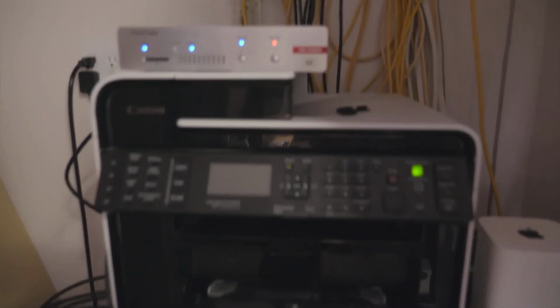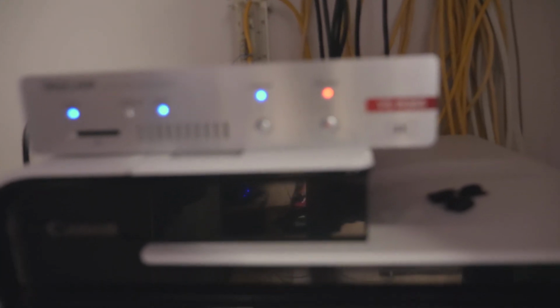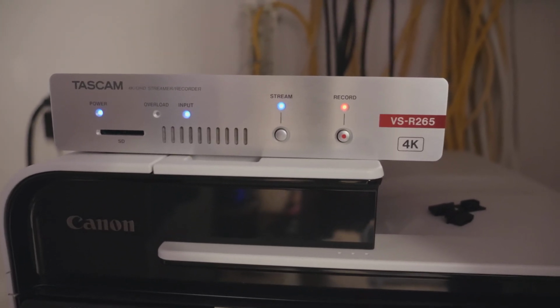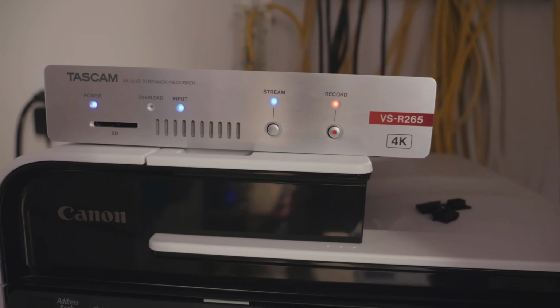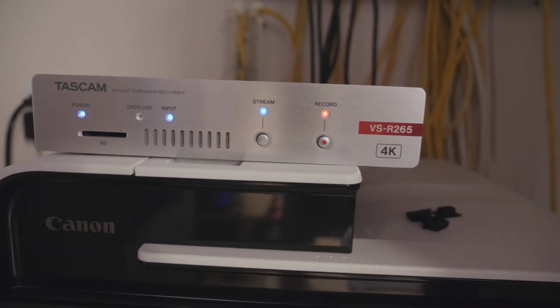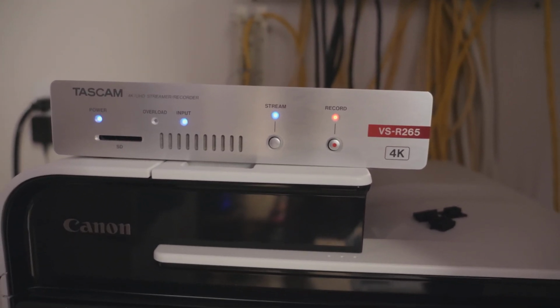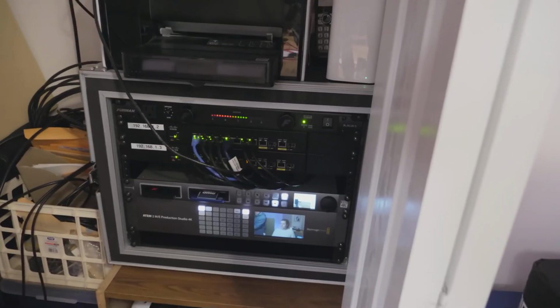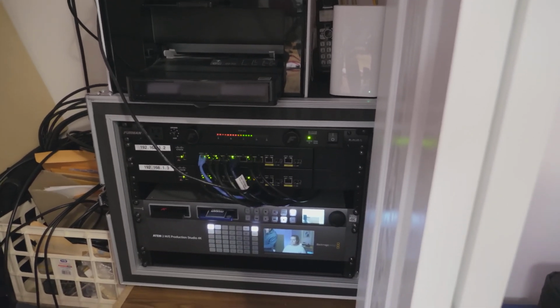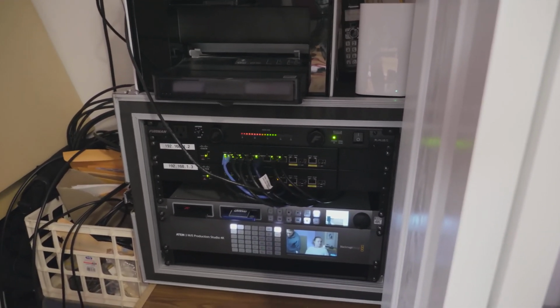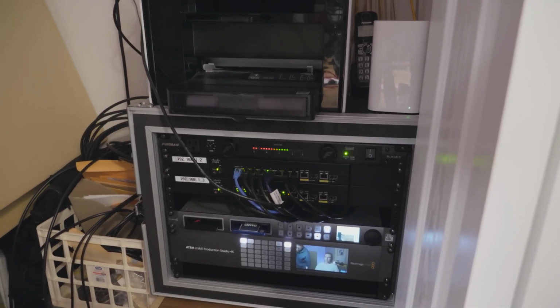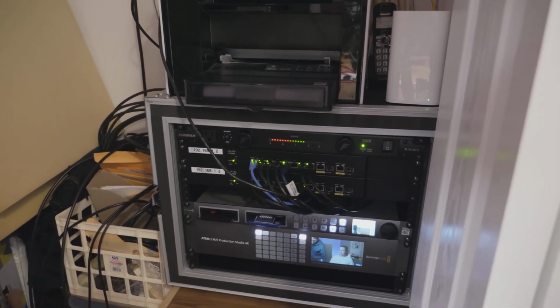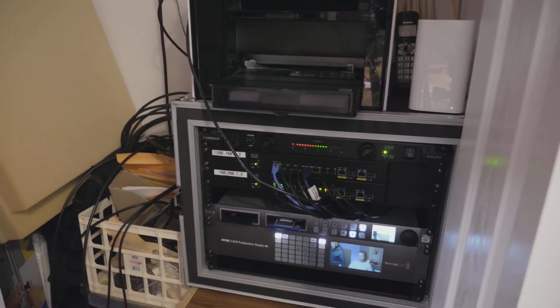We're out of focus. There we go. So this is the Tascam hardware encoder that we were just talking about. Also a 4K device. And that's on top of our printer. So the encoder, the hardware encoder, takes the program output from the switcher and then puts that into a format, H.264, streams that over to YouTube, and that's what you're seeing right now.